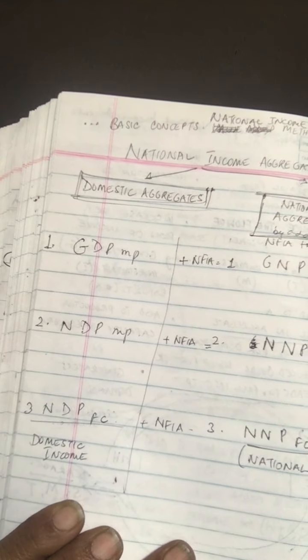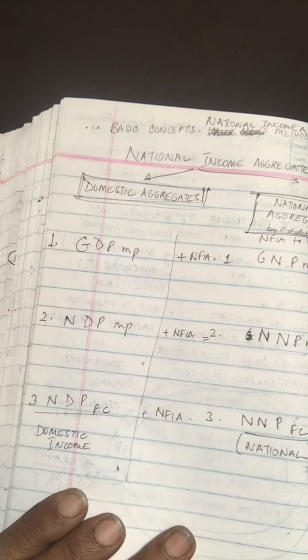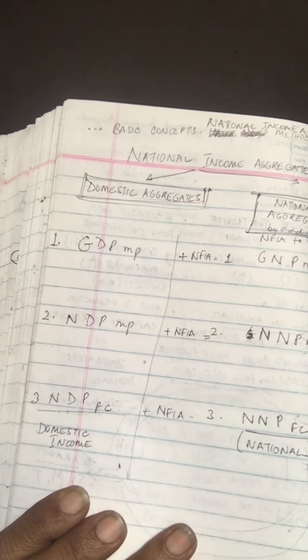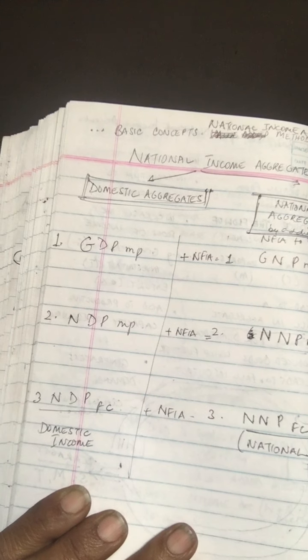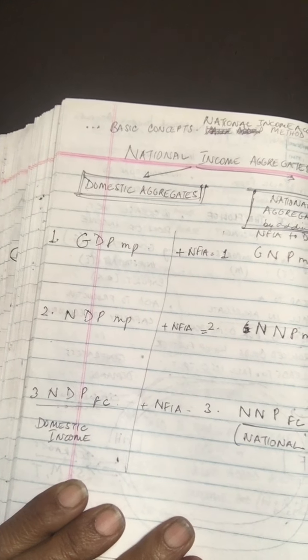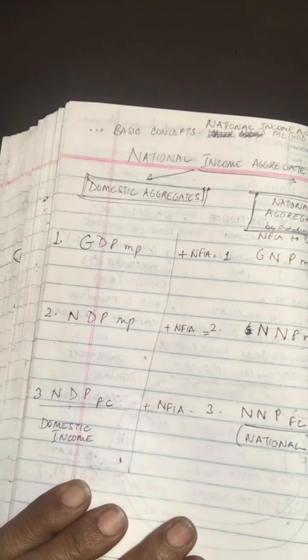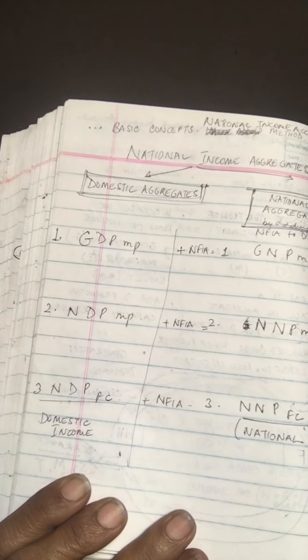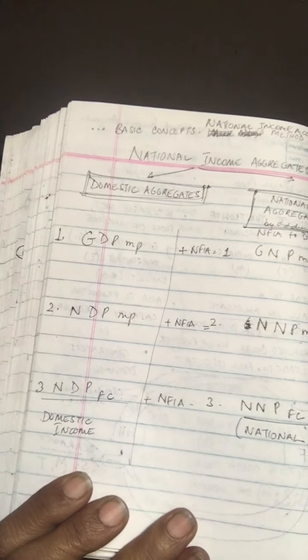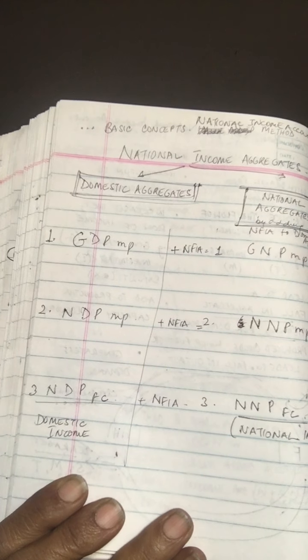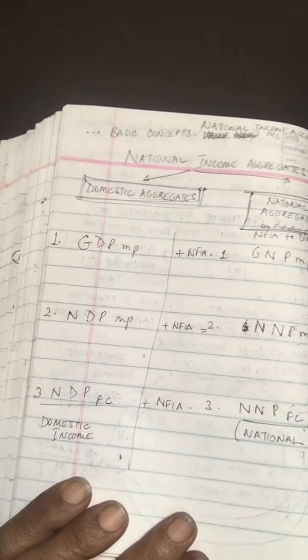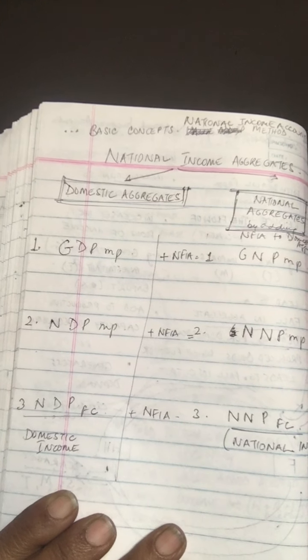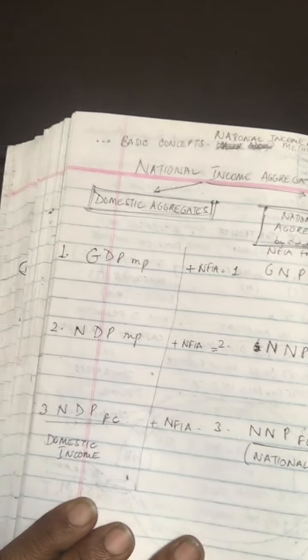That means the price actually received by the production units equals market price less indirect tax paid plus subsidies received. To sum up, market price signifies that the value of domestic product is undiminished by net indirect taxes. That means the net indirect taxes are included. The value of net indirect taxes is included in this particular aggregate.